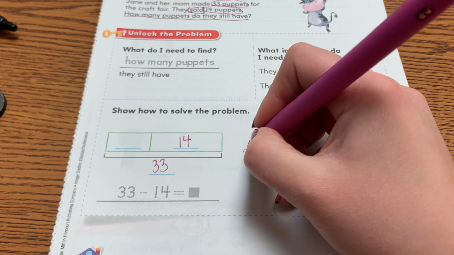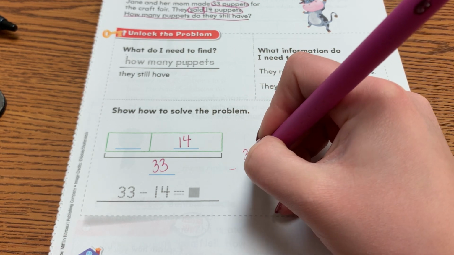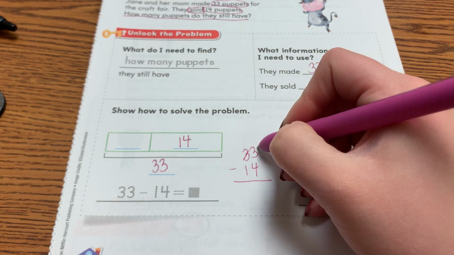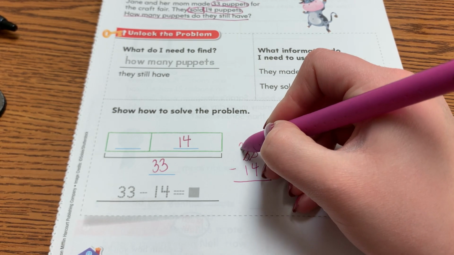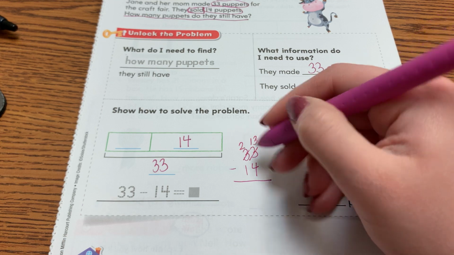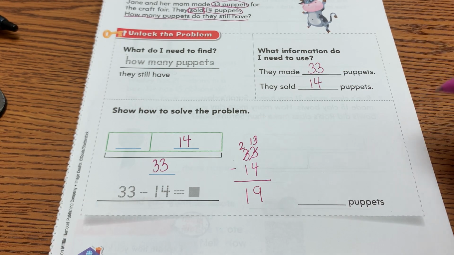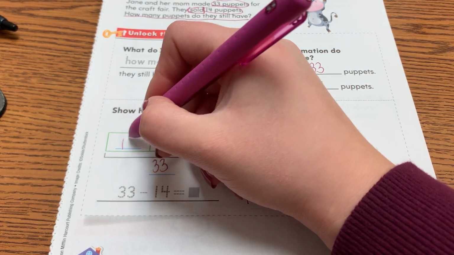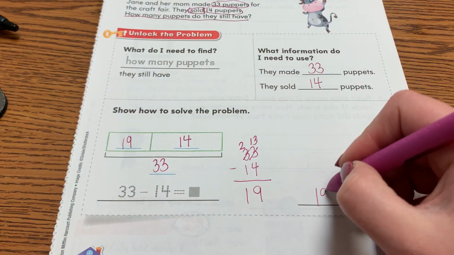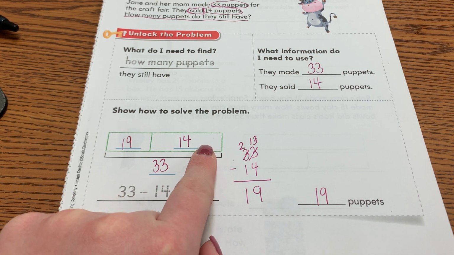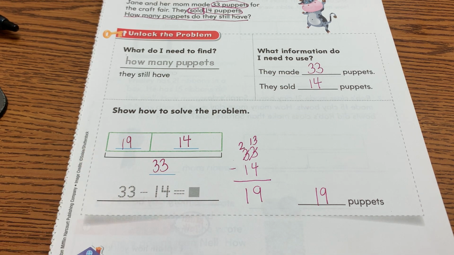So let's take 33, subtract 14. There's more on the floor, so we got to go next door. 13 and 2. 13 minus 4 will give me 9, and 2 minus 1 will give me 1. So my answer is 19. So we had 19 puppets left because we started with 33, that's our whole. We subtracted 14, and then we are left with 19.